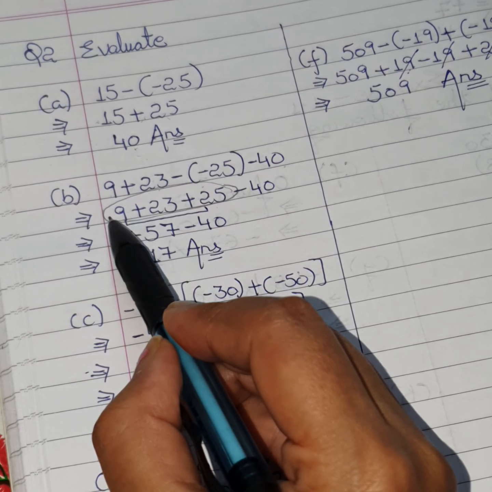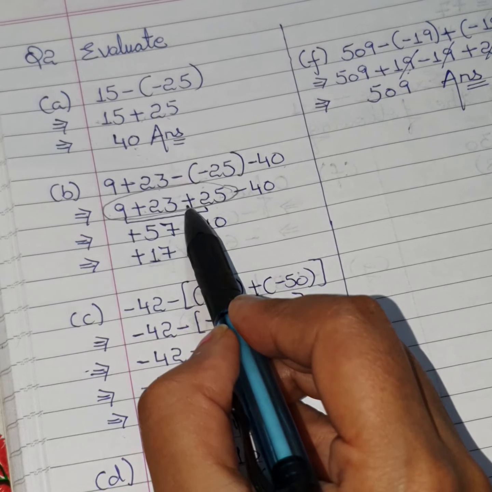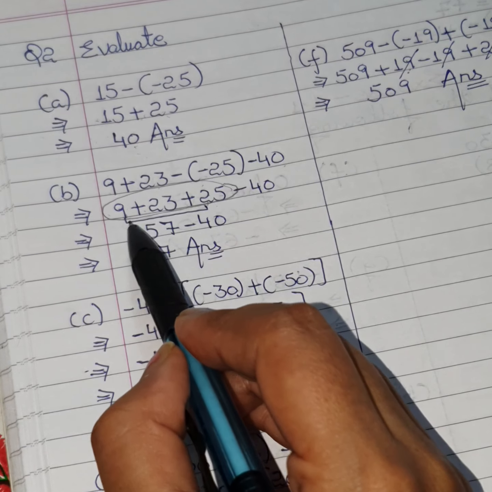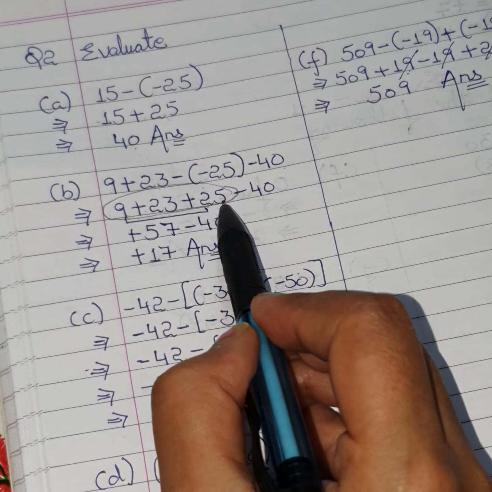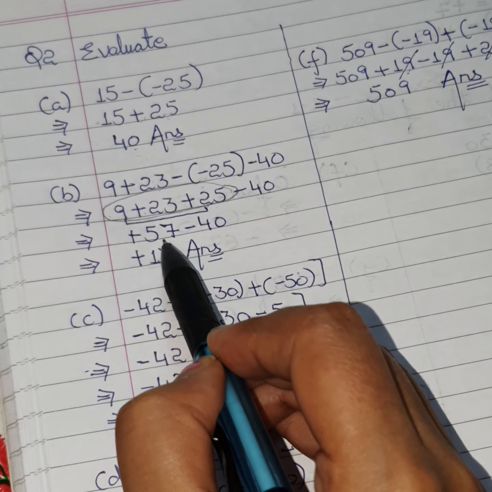9 is not having any sign. So that means plus, 23 is also with plus and 25 is also with plus. So firstly, we will add these three numbers. Okay, 9 plus 23 plus 25. So when you will add these three numbers, you will get result as 57.